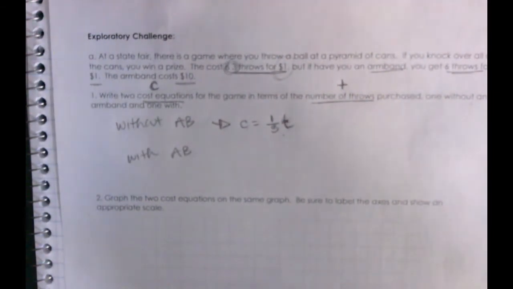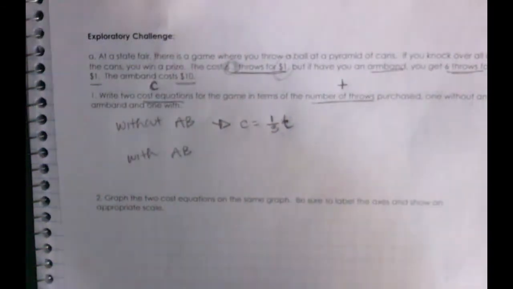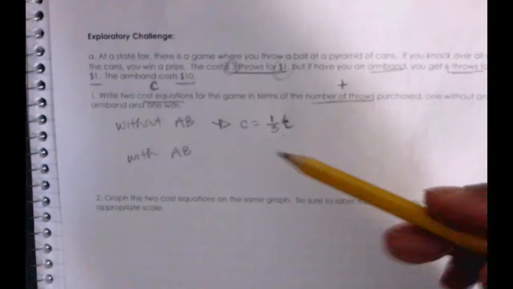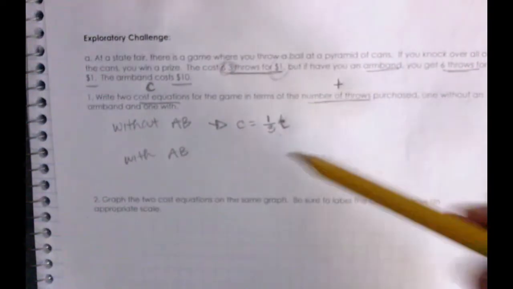Now I know that it's 1/3 of the $1 times T. That's how many throws. I know that this is only going to give me a correct answer when I'm doing multiples of 3, because they're only using 3 throws for $1. So 3 throws would be $1, because 3 times 1/3 would be 3/3, which is the same thing as $1. If I get 6 throws, then I'm paying $2, because 6 times 1/3 would be 6/3, which is the same thing as $2. Easy enough.